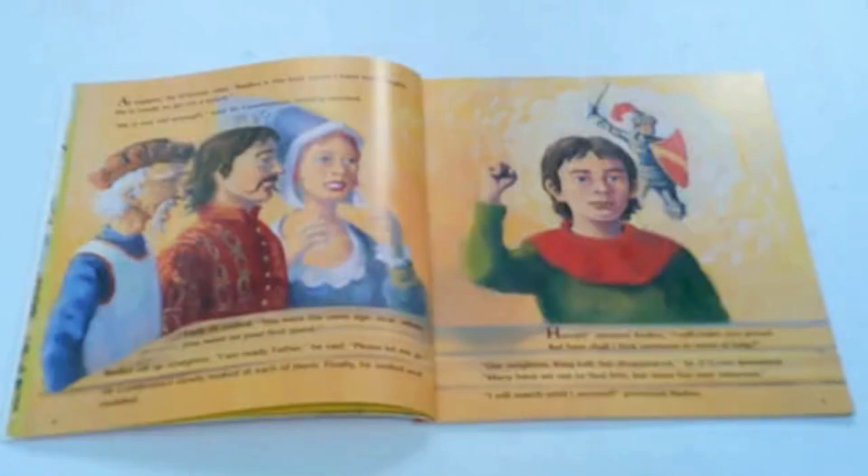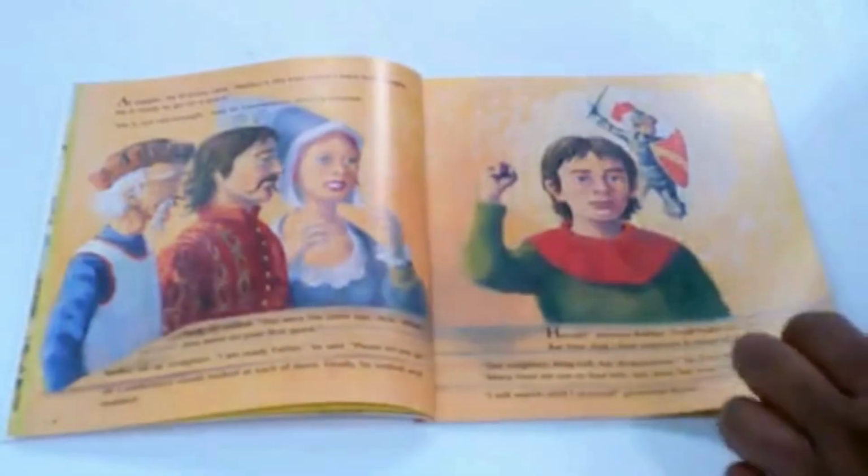"But how shall I find someone in need of help?" "Our neighbor, King Lel, has disappeared," Sir Degrees answered. "Many have set out to find him, but none has ever returned." "I will search until I am successful," said Radius.